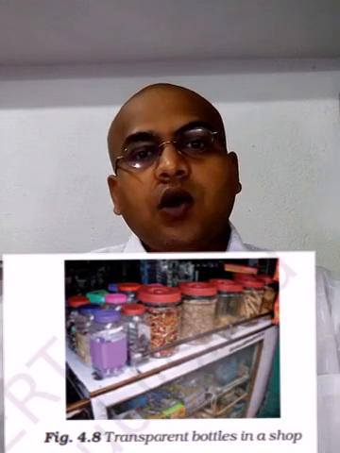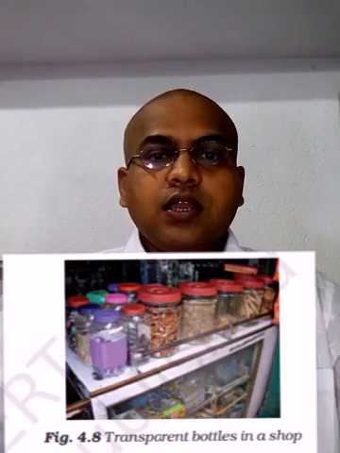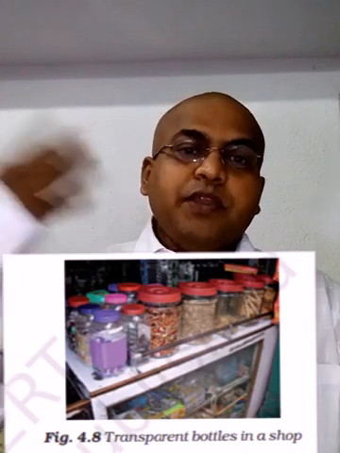The next type of material is opaque, that is, the materials which do not allow light to pass through them, or the materials through which we are not able to see the other side, the side behind the opaque object, like we are not able to see behind the wall. So a wall is an opaque object.